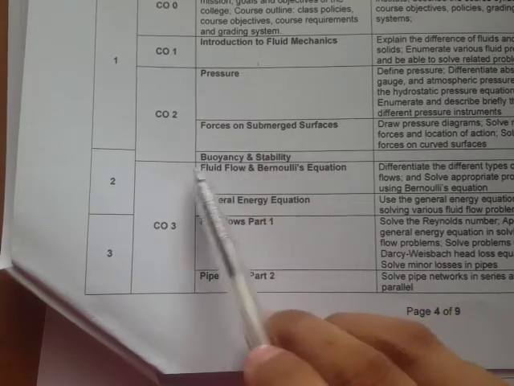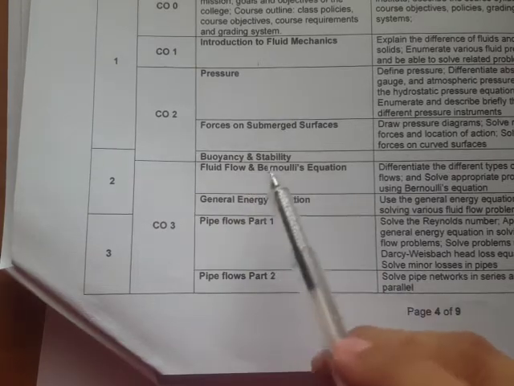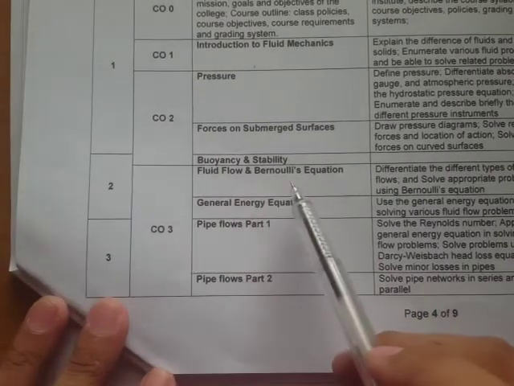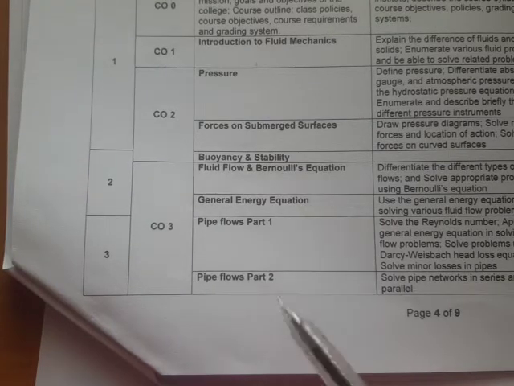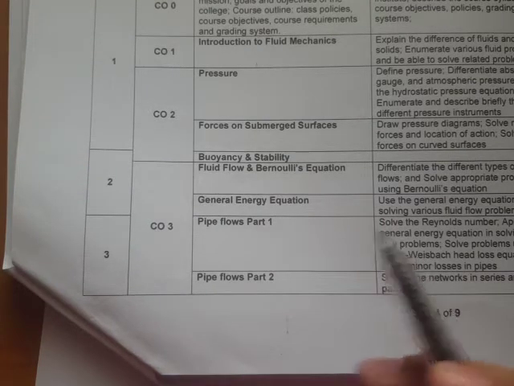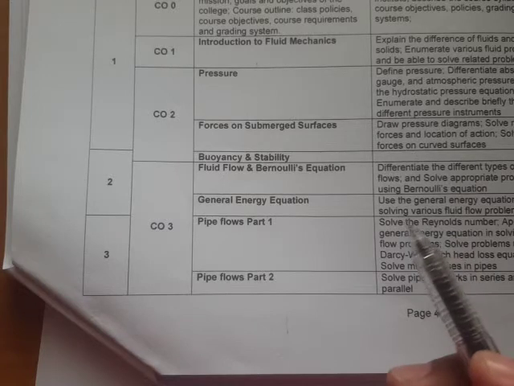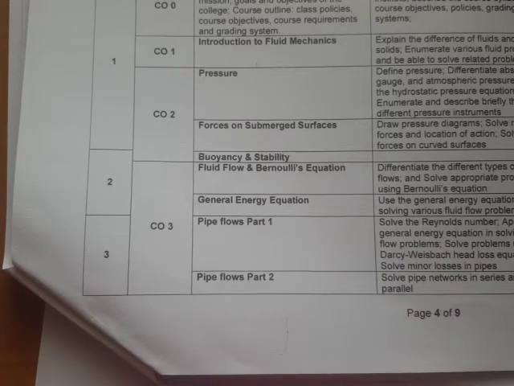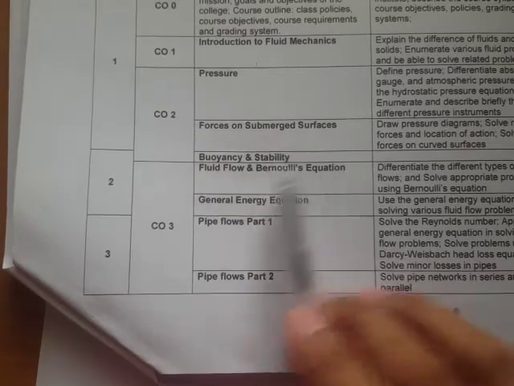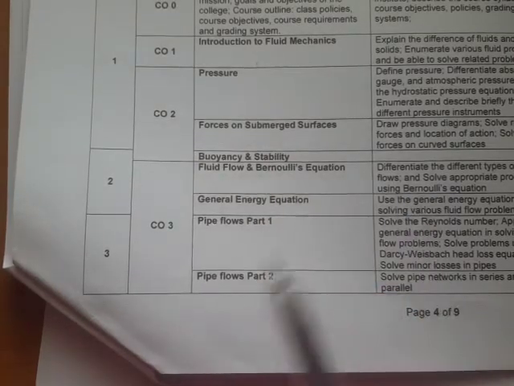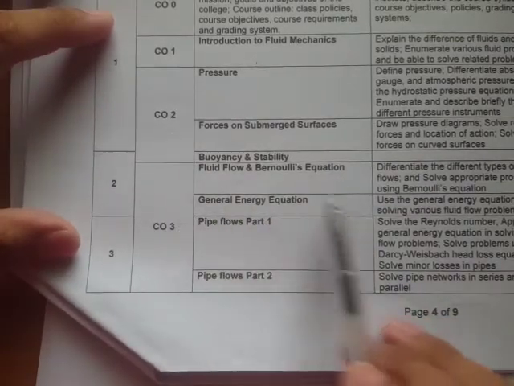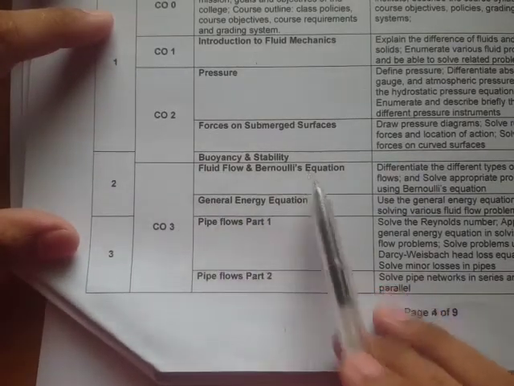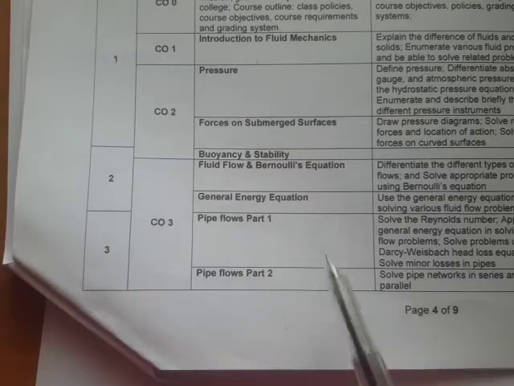That's in this topic. Then we'll move on to the fluid flow and Bernoulli's equation. What would happen if there's a moving fluid, let's say in a pipeline or in an open channel, for example? We'll use Bernoulli's equation to solve some problems. And after that, we'll move on to the general energy equation.